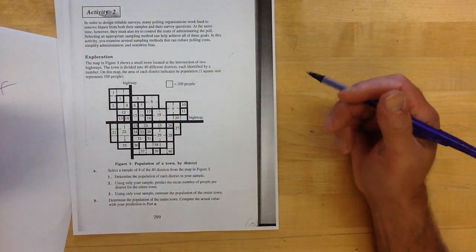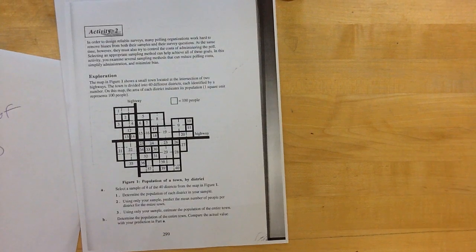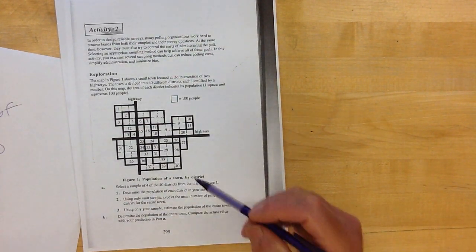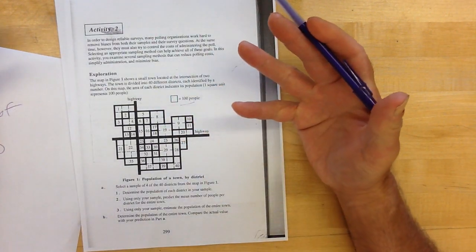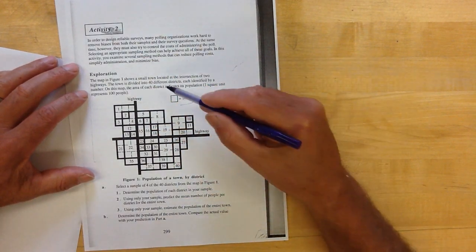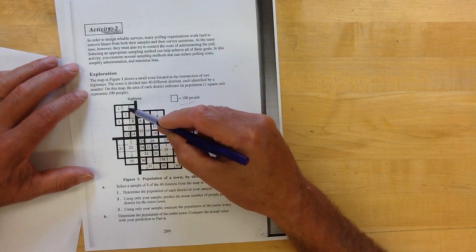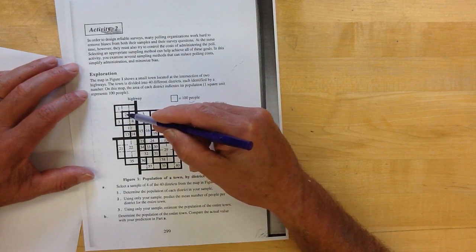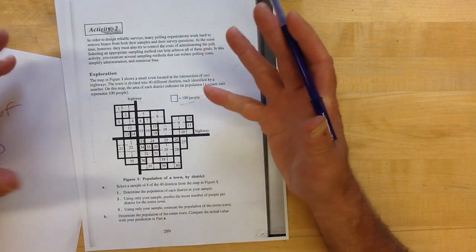This is an activity that I use in my Oxbow class. Let me see if I can zoom this in. I guess I can't with a video playing. Each one of these squares counts for 100 people. This is some town somewhere, and they've got the neighborhoods, or different districts they call them, labeled by different size. So District 1 is a population of 400 people. District 2 is a population of 100 people. District 4 only has 300 people in it.